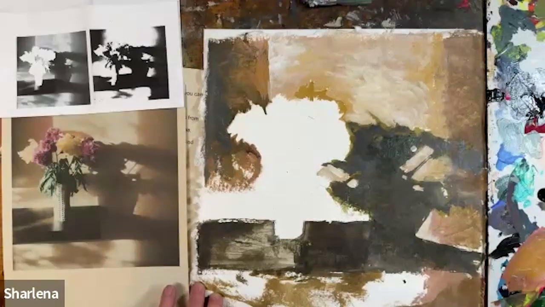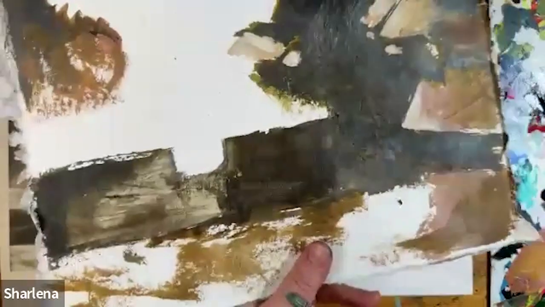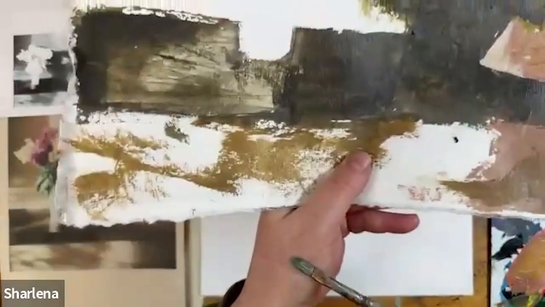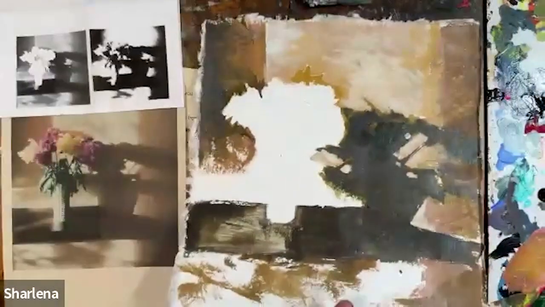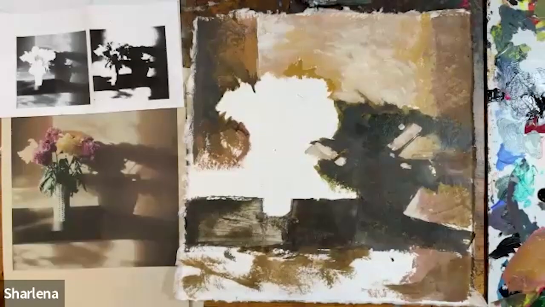And I did bring in, again, little touches with the smaller filbert to accent what I had done in the last stage of the demo so far, and then just added a little touch of white here and there, especially on the hard edges.